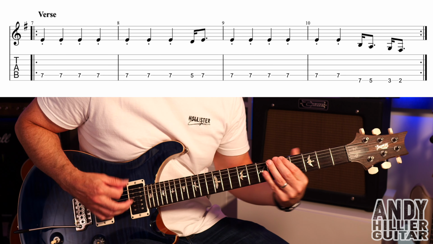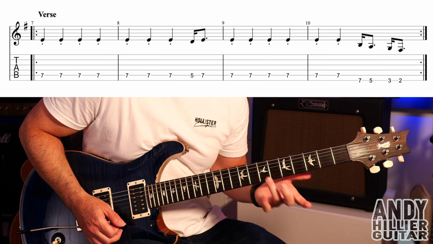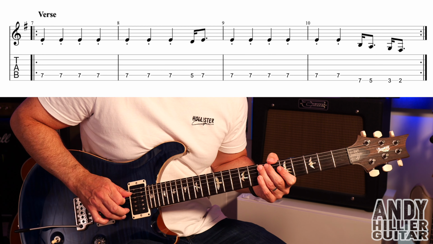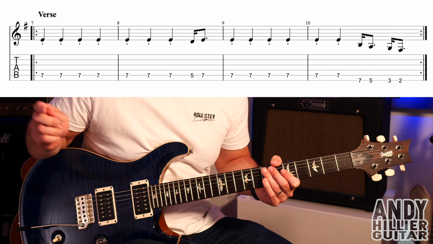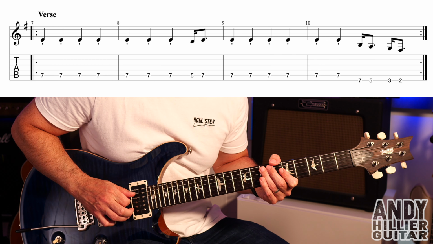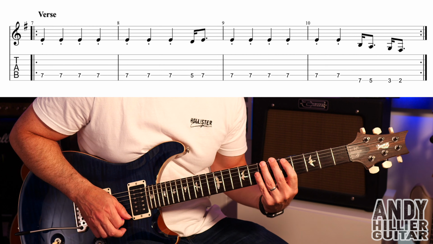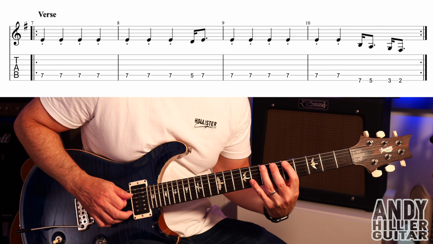Nice and easy. So we've got A7. Make it really nice and staccato, short, like that. You're going to do 7 of those. So it goes 1, 2, 3, 4, 1, 2, 3. We then play A5, A7.